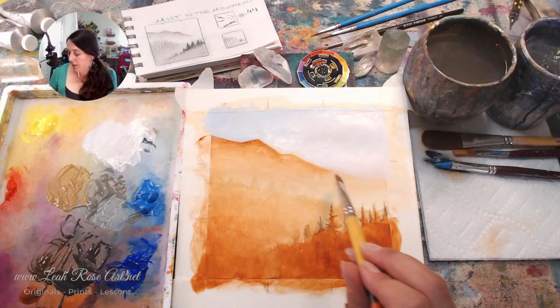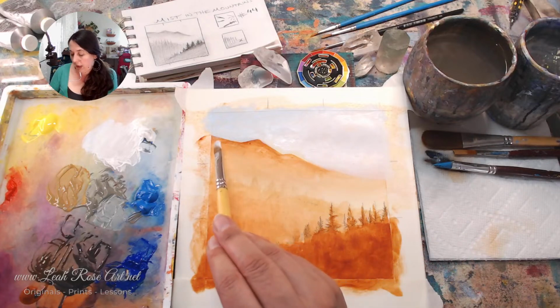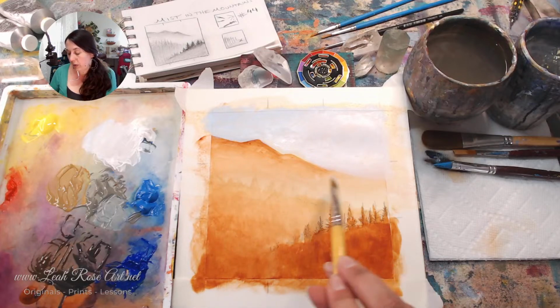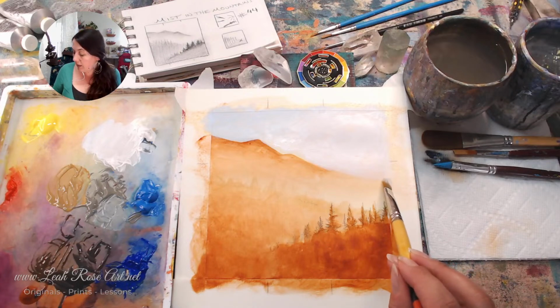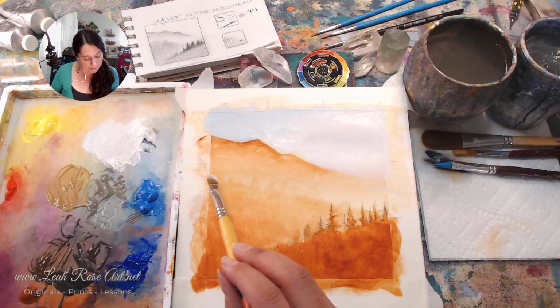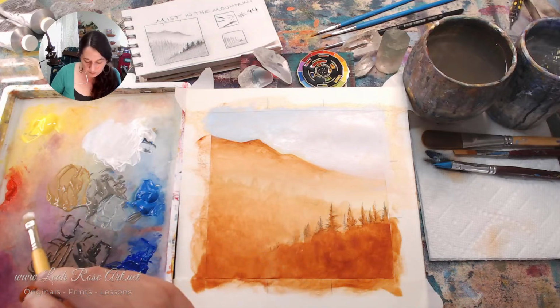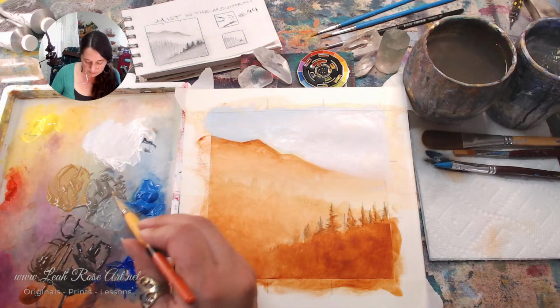Okay, so instead of continuing to layer down in this area, I want to paint this mountain and then blend it with the sky right there, because that line's going to pretty much disappear into this valley. So, the taupe color and the gray.